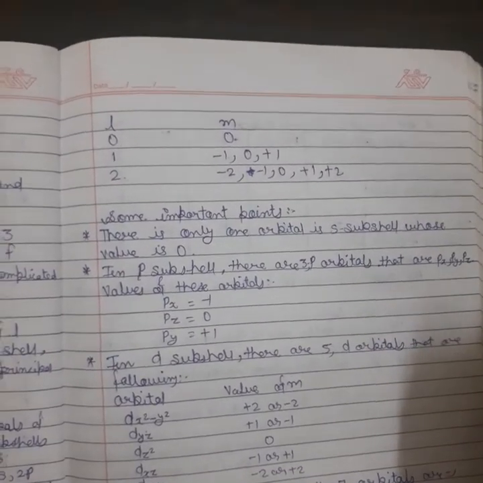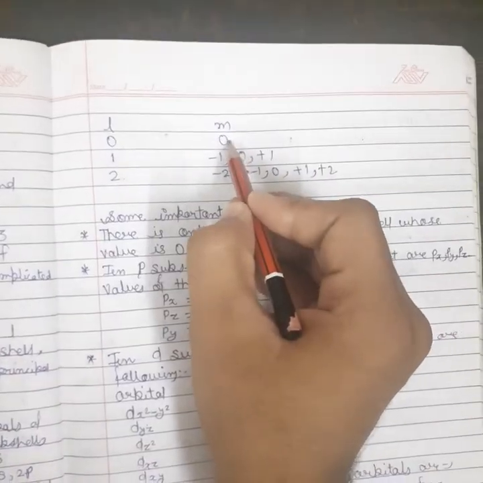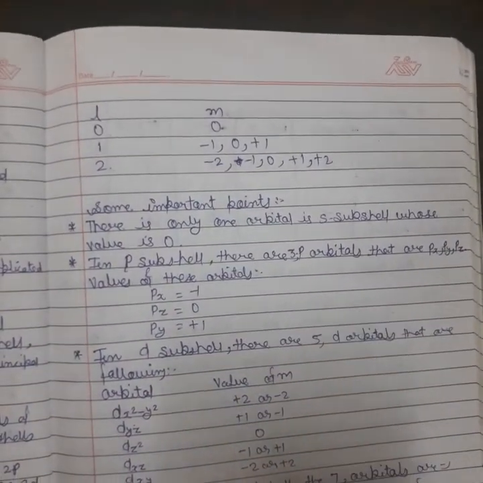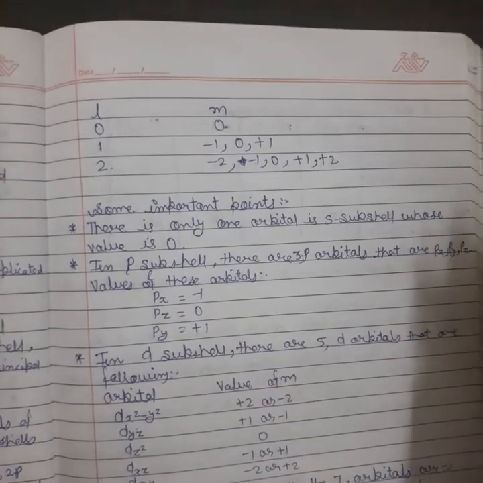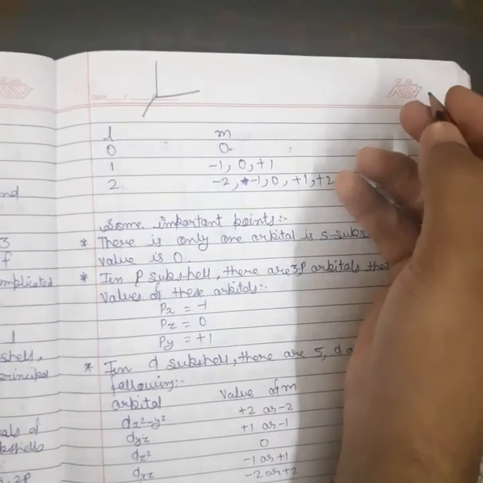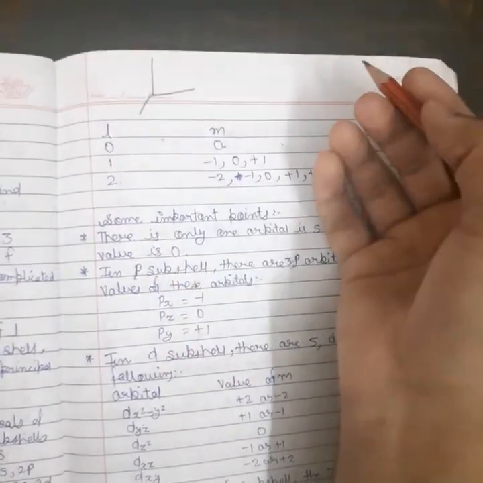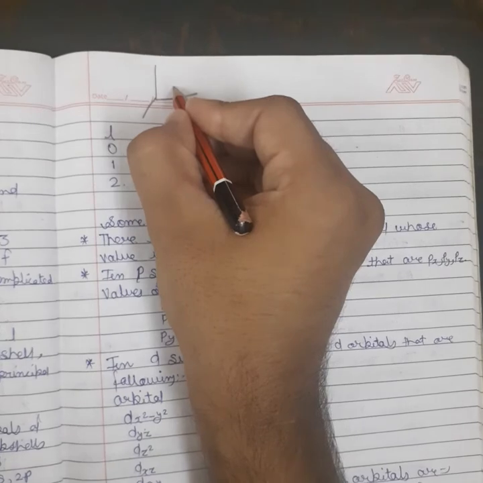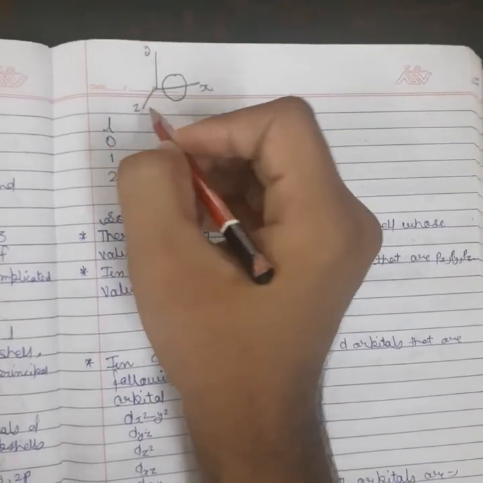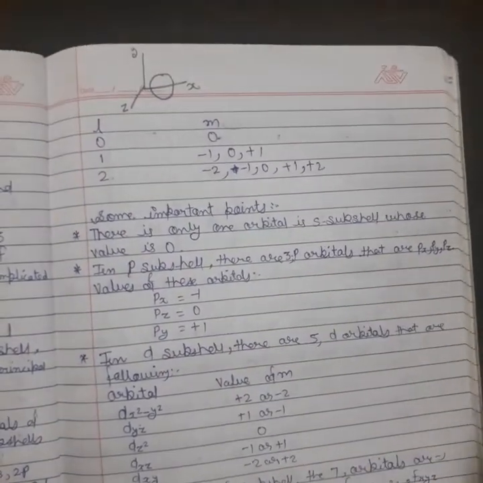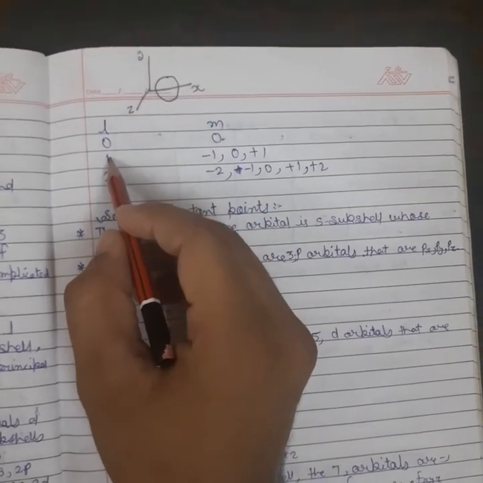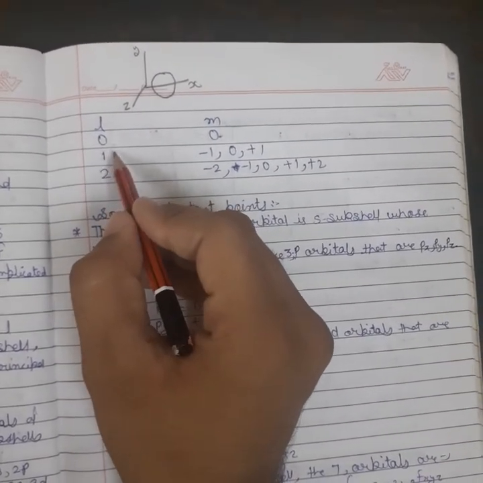If the subshell is s, and for that the magnetic quantum number is also 0, that means its orientation is the same in every direction. As its shape is spherical, if I want to determine its orientation along the x-axis or the y-axis or the z-axis, it will remain the same.